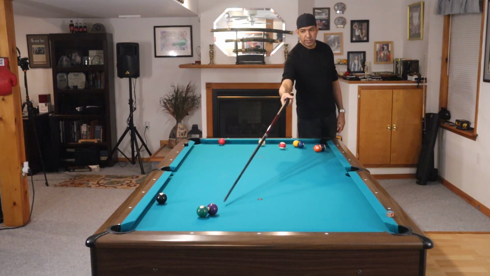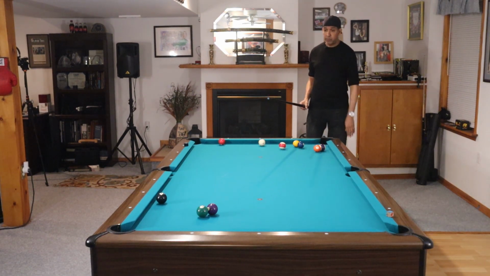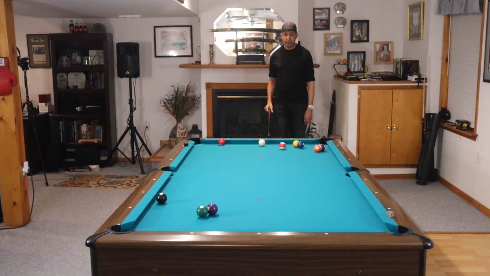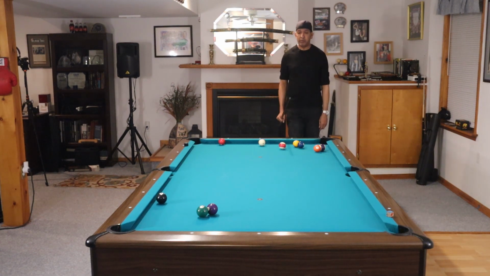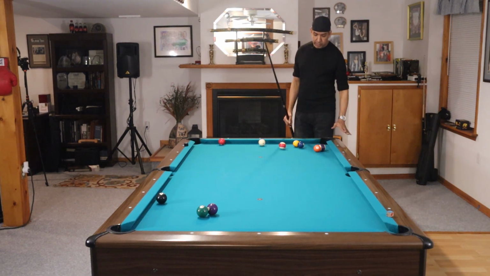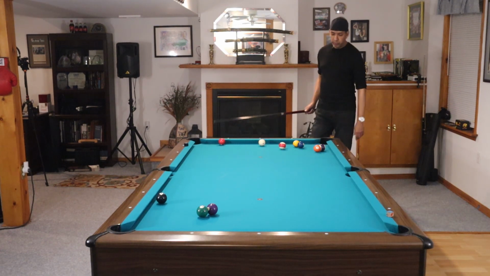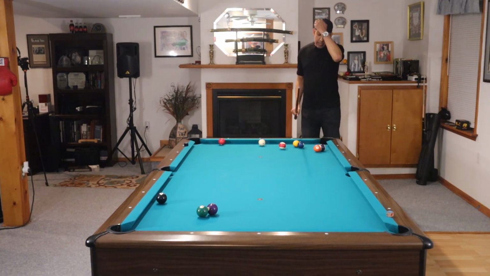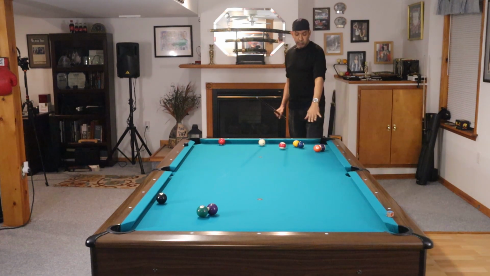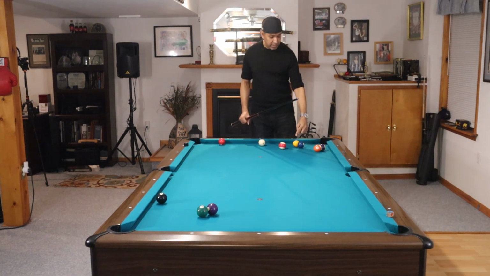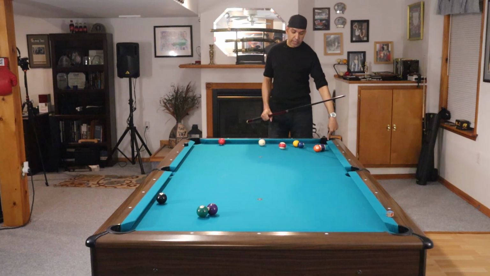Once again, the 4 and the 6 are wired, so we can actually make those from anywhere on the table. We can make that 6 ball. So that's a shot. That's an insurance shot. The 3 is on the short rail. I never liked that. And this looks like a bad thing, but the tangent line goes straight to this pocket.